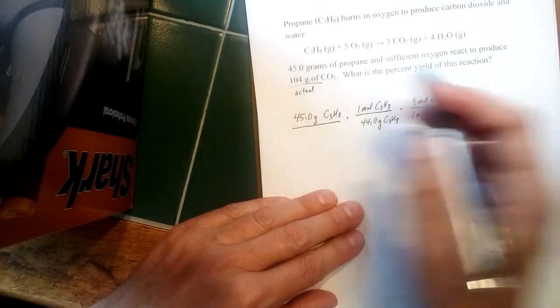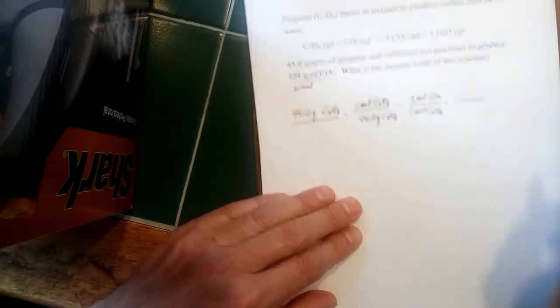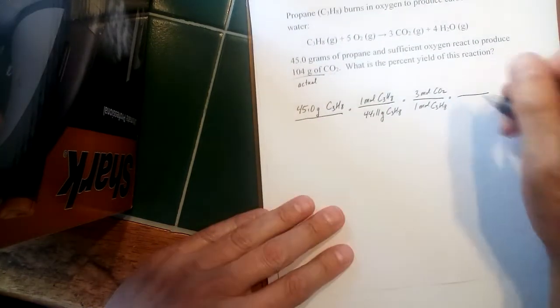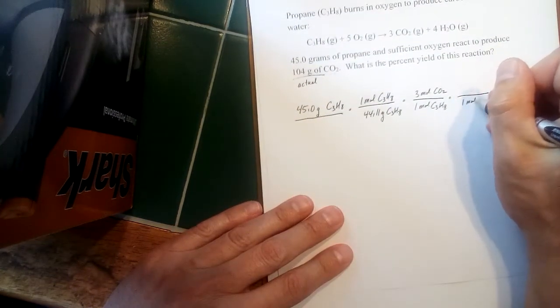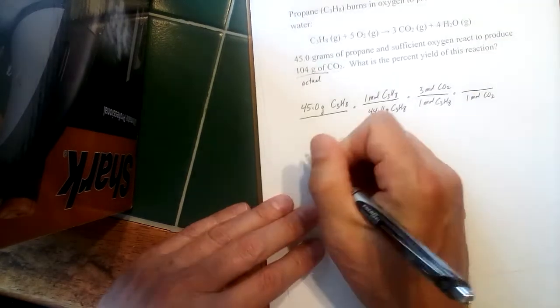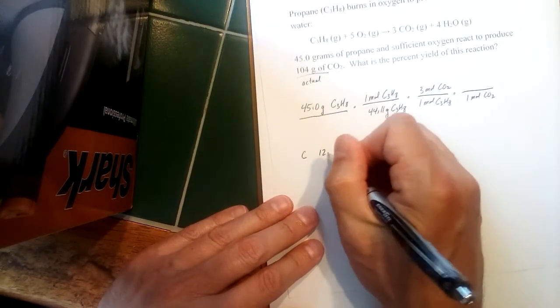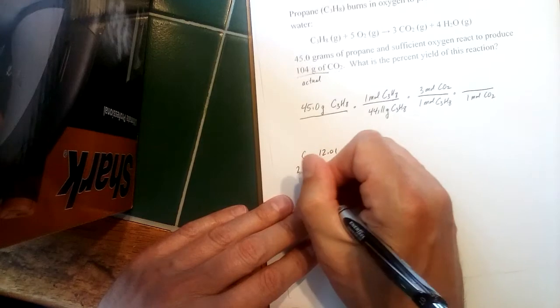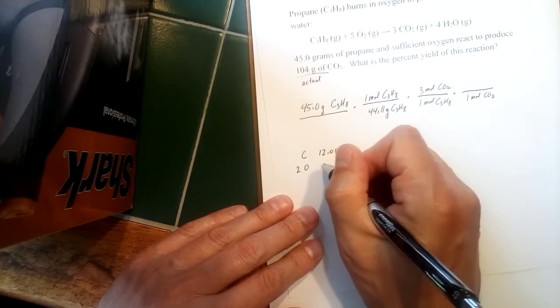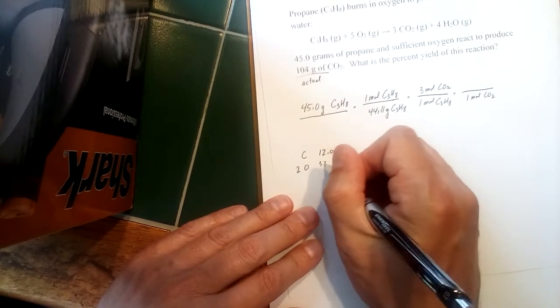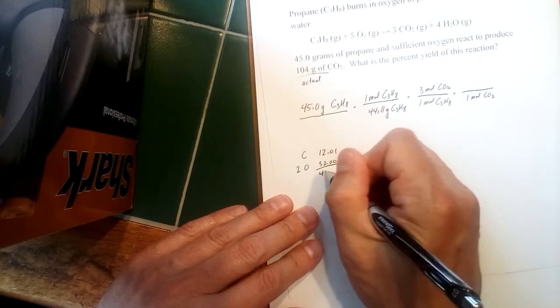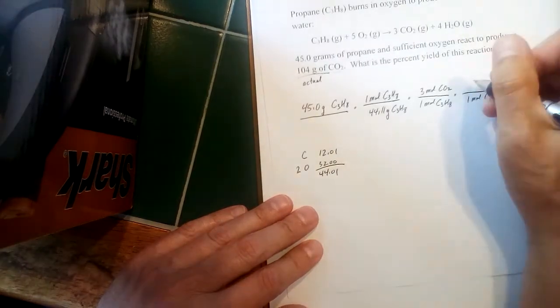Now, since we're comparing to a mass, we do want to go back to mass here. So I want the molar mass of carbon dioxide. So let's calculate that. There's 1 carbon, that's 12.01. There's 2 oxygens, each one is 16, so that would be 32. So that's 44.01.